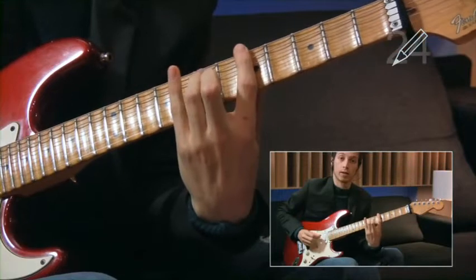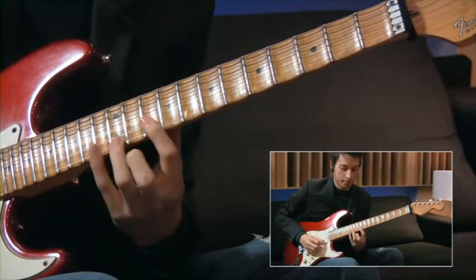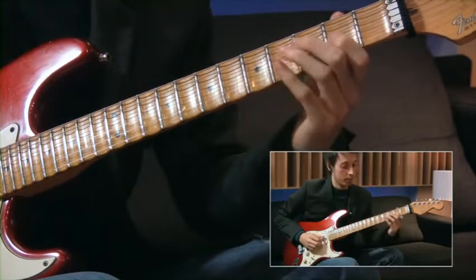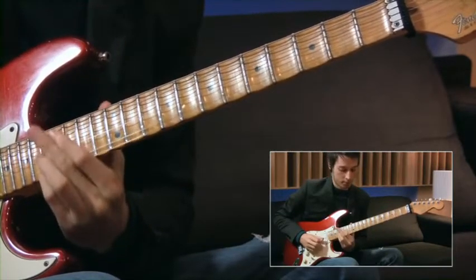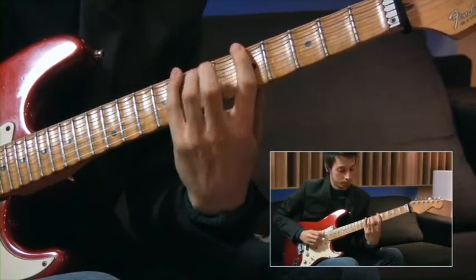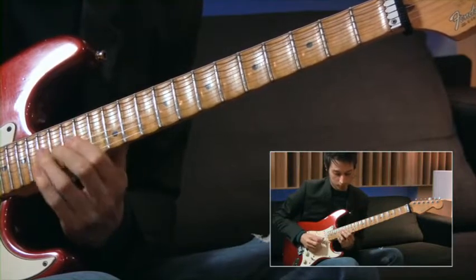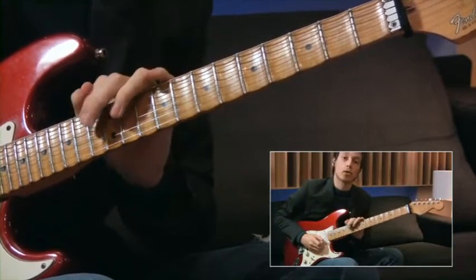Now I'll play the 5 triads in the 5 shapes, using the fragment from the E shape. In the shape of E, on the shape of D, in the shape of C, in the shape of A, in the shape of G. I connect them. You can do the same thing with every arpeggio or scale.